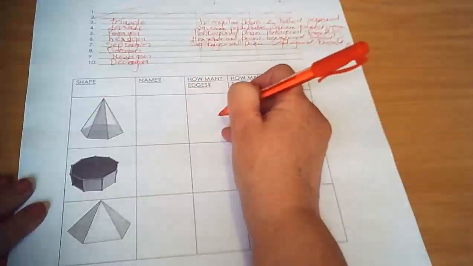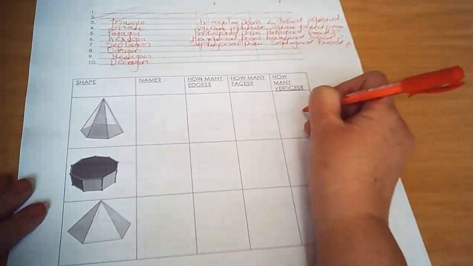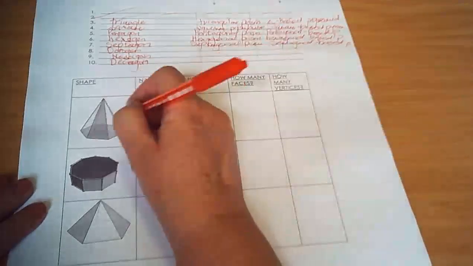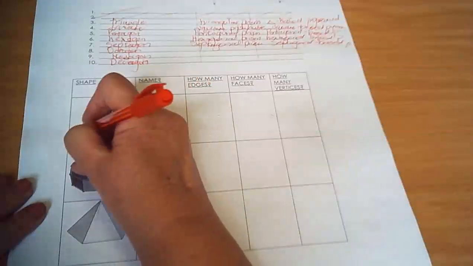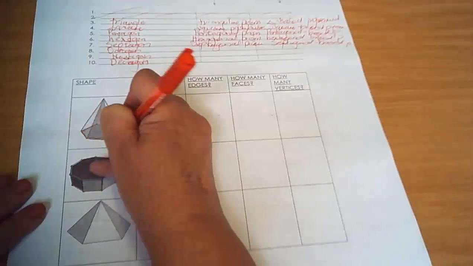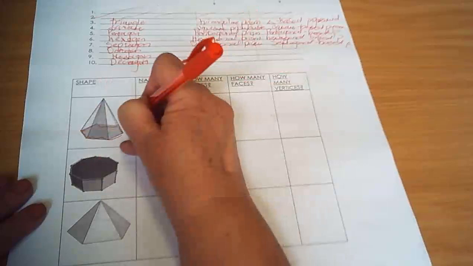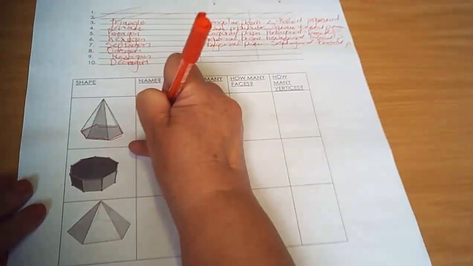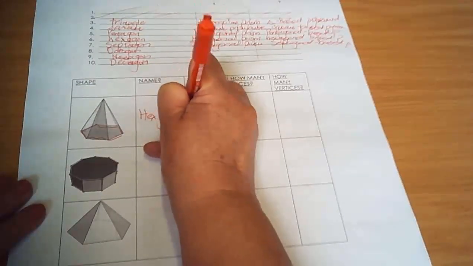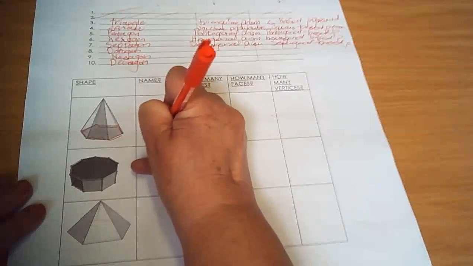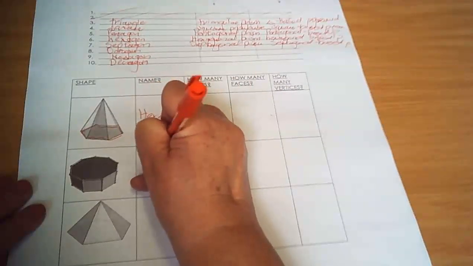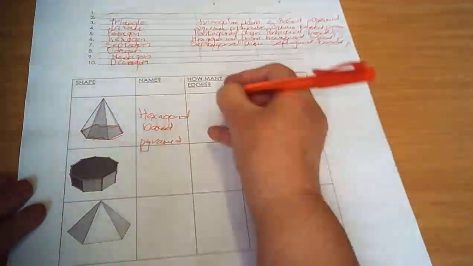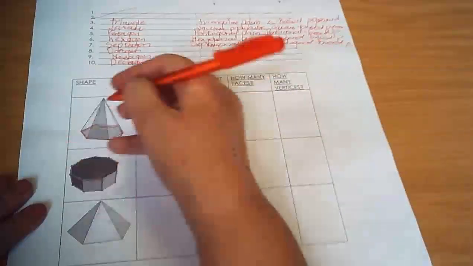Okay, now with these, I'm asking you, name the shape. How many edges does it have? How many faces? How many vertices? Remember, the base names it. So 1, 2, 3, 4, 5, 6. So it's a hexagonal based pyramid. How many edges has it got? Straight lines.